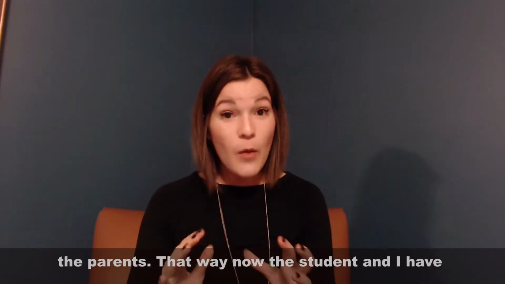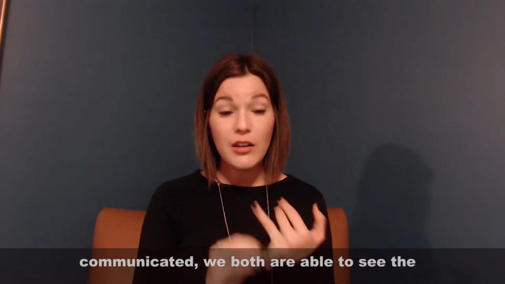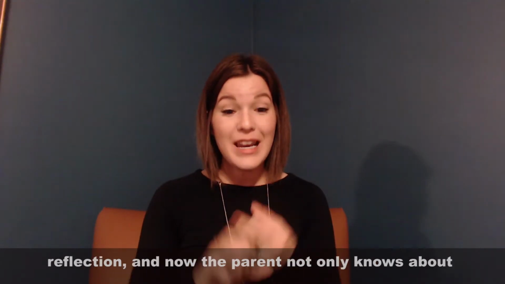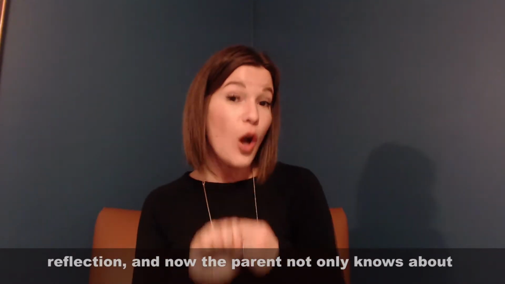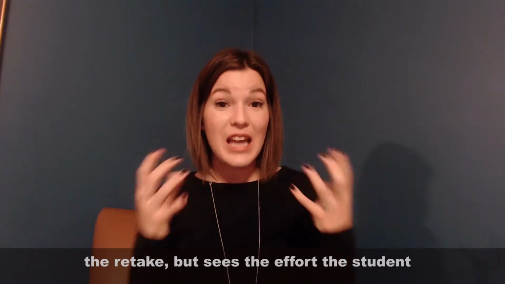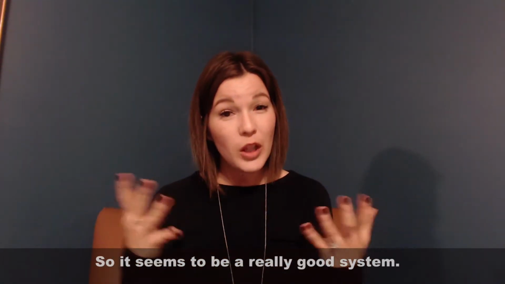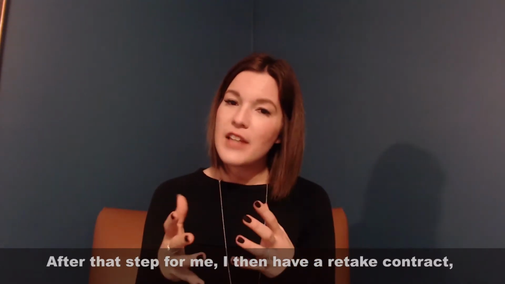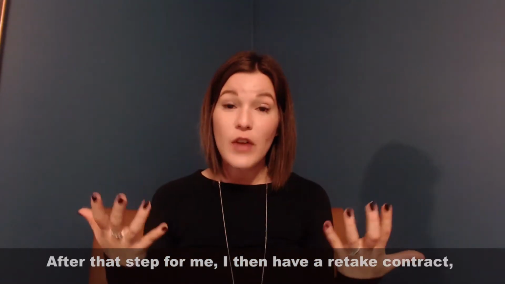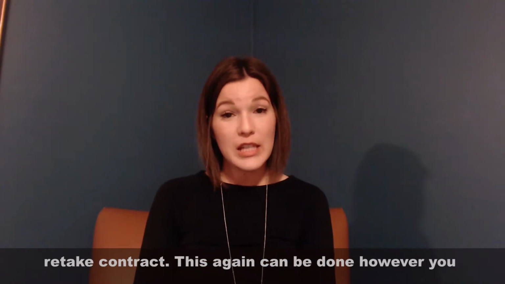the parents. That way, now the student and I have communicated, we both are able to see the reflection, and now the parent not only knows about the retake, but sees the effort that the student has put in so far towards that retake. So it seems to be a really good system. After that step for me, I then have a retake contract, and I would absolutely encourage you to have a retake contract.